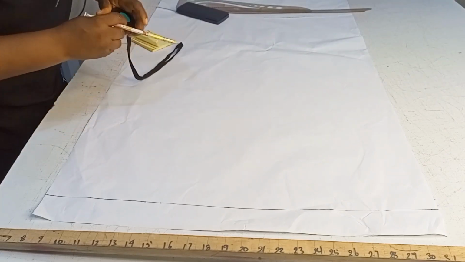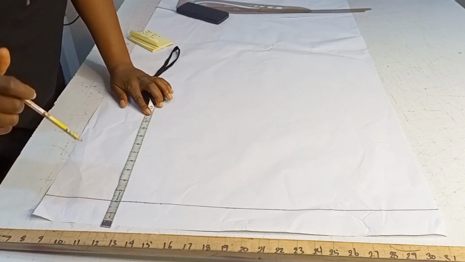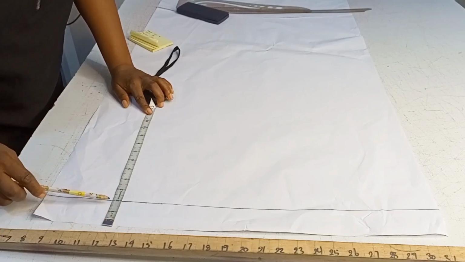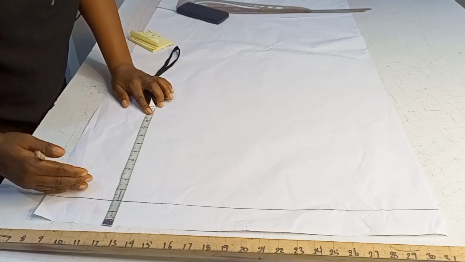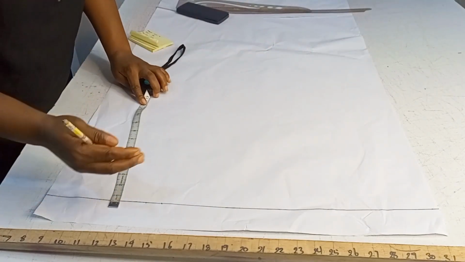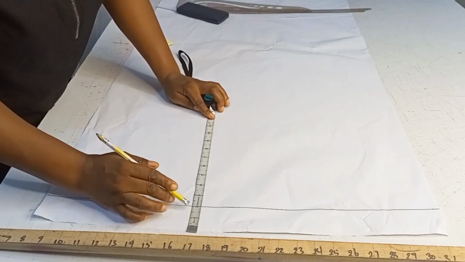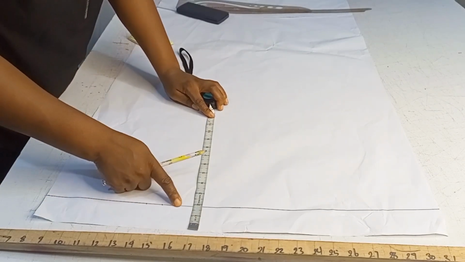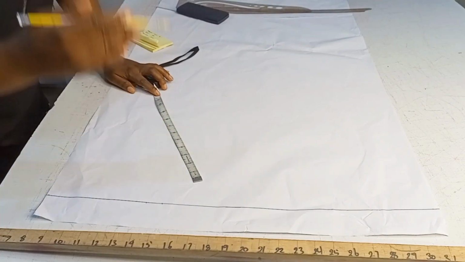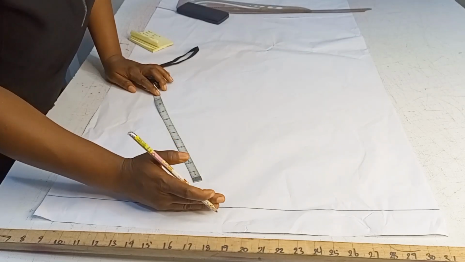When you're drafting a pattern, the first thing you need to do is to come down from the tip of your paper by 2 inches. You measure 2 inches and then you rule it across the paper. So this line, I already came down by 2 inches. This line is going to be serving as our waistline. Every one of our measurements is going to be starting on this line.